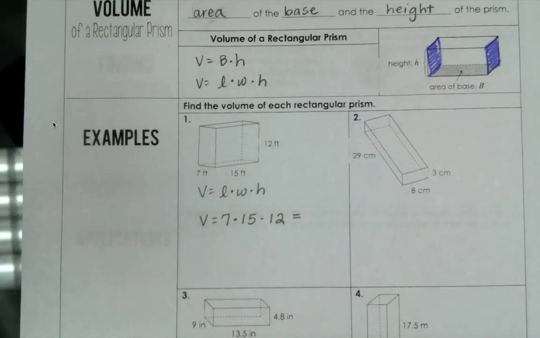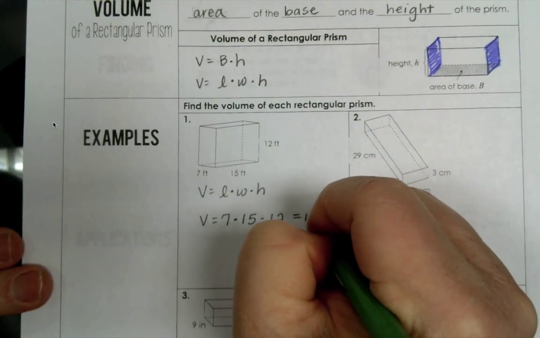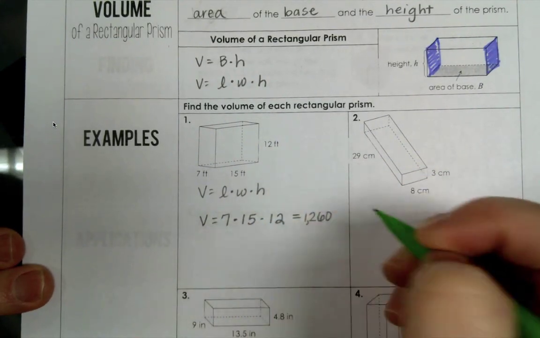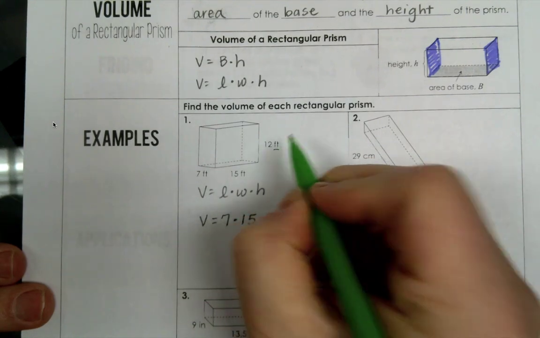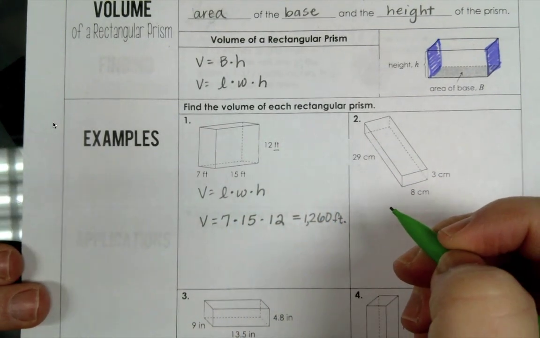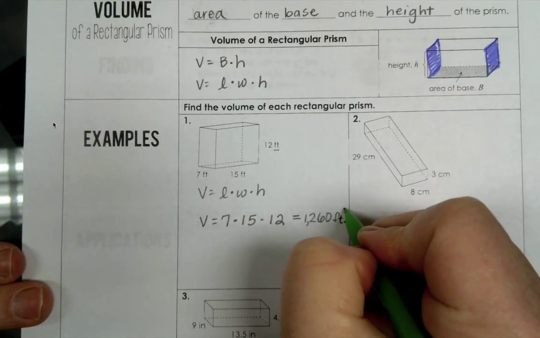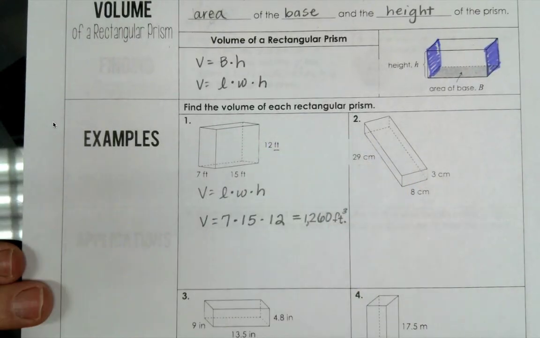Pull out my handy dandy calculator. 7 times 15 times 12. I get 1,260. My unit of measurement is feet. Now in volume, it is cubed, because we are filling the inside of my prism.